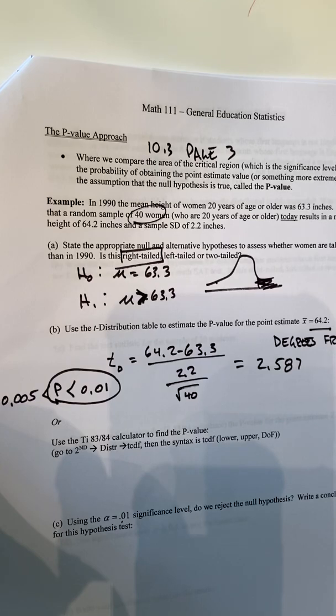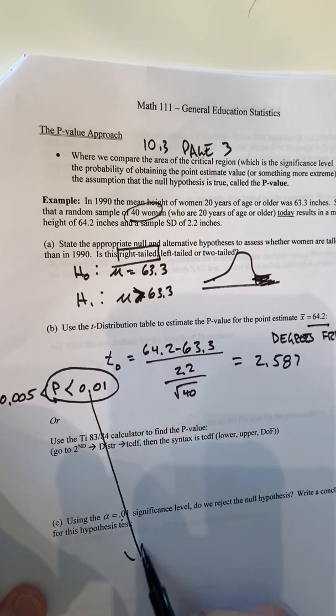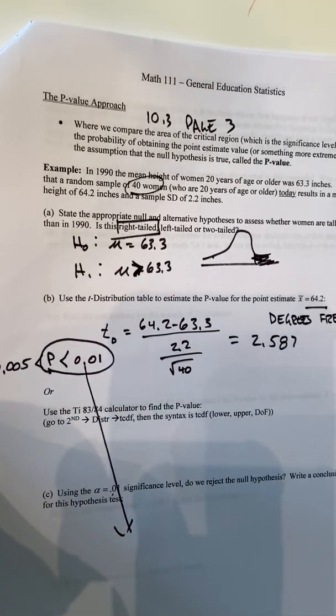It's not. It's bigger than that. So based on this, we reject the null hypothesis. The conclusion: we conclude that there is sufficient evidence at the significance level of 0.01 to say that women are taller today than they were in 1990.